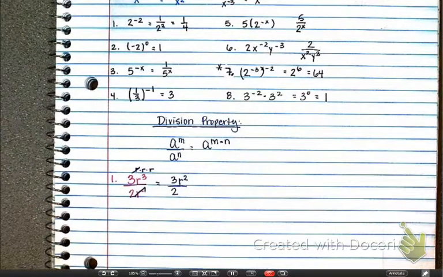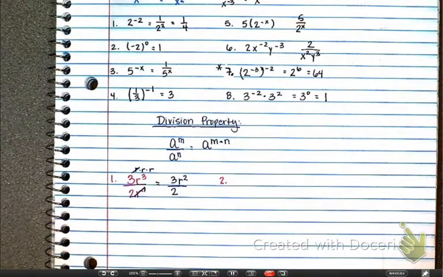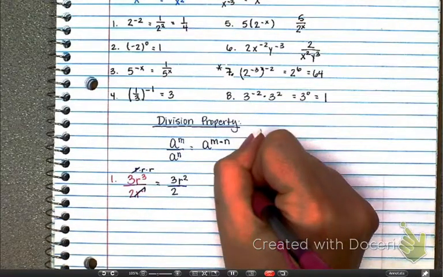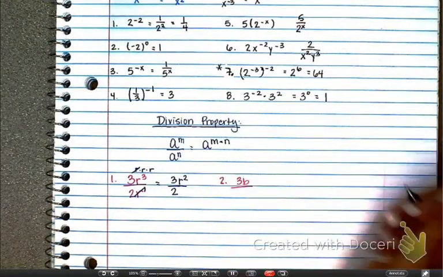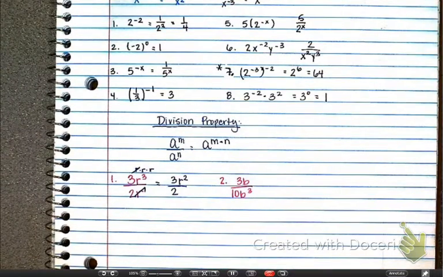Yes? Is it possible that you get more of the exponent at the bottom? Yes. So, like this example. I have 3b over 10b to the third. So first thing I'm going to look at is my coefficients.